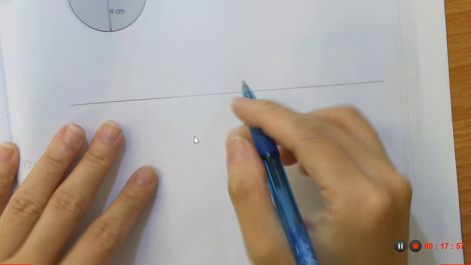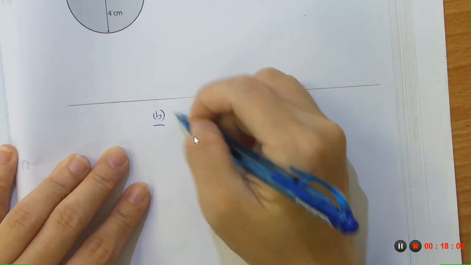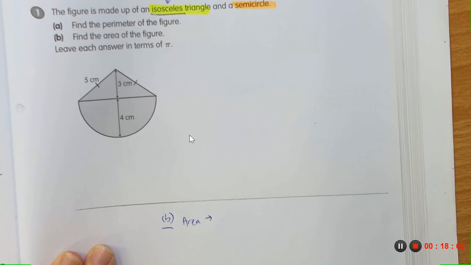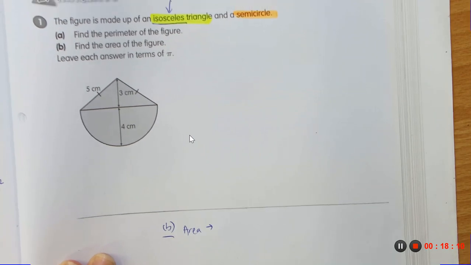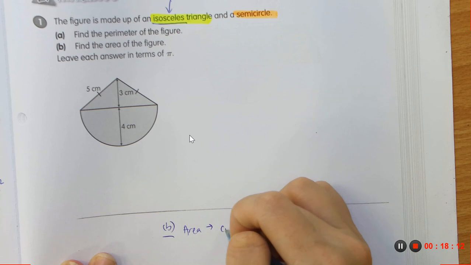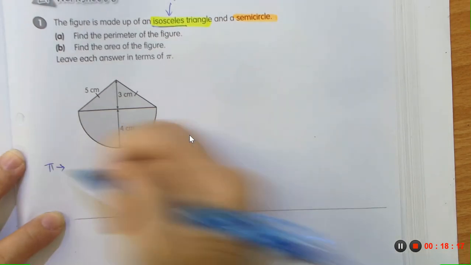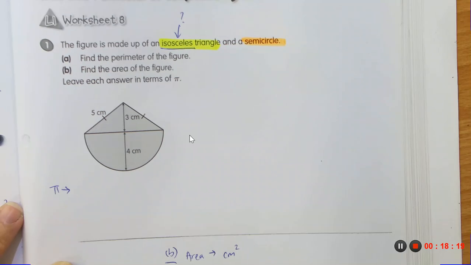I'm going to write area here. And what would be the units in the end? cm squared. What is pi in this question? It's not a calculator question.